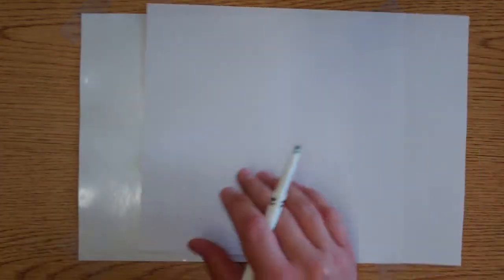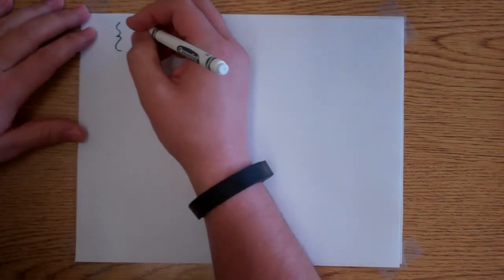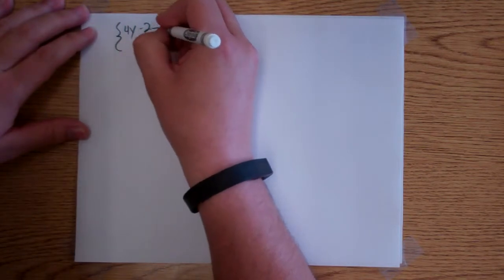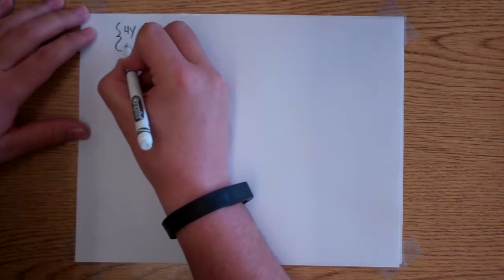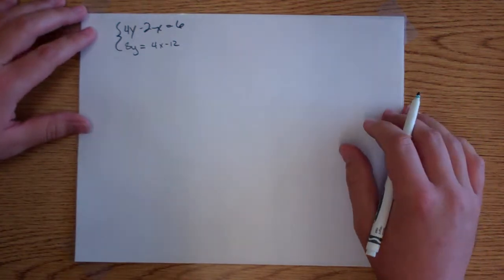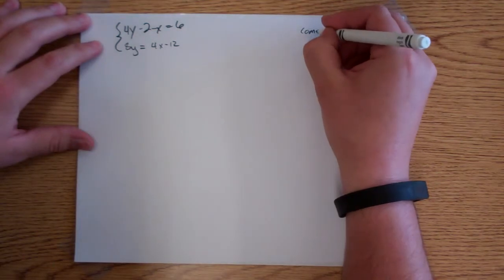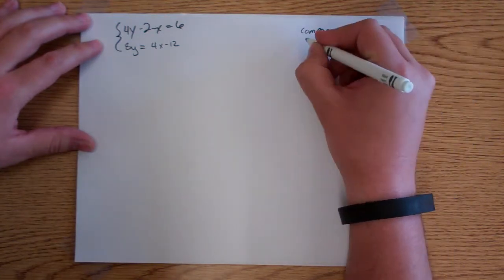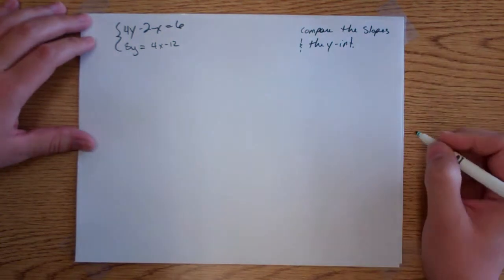All right? So without graphing, let's classify a couple systems as either inconsistent or consistent. 8y equals 4x minus 12. All right, so the first thing we want to do, we want to solve them for y, and then we're going to compare the slopes and the y-intercepts.